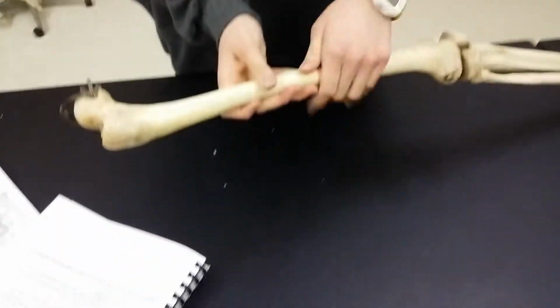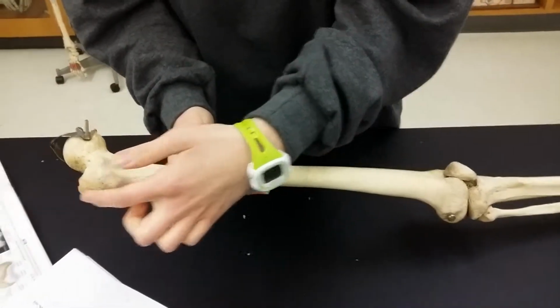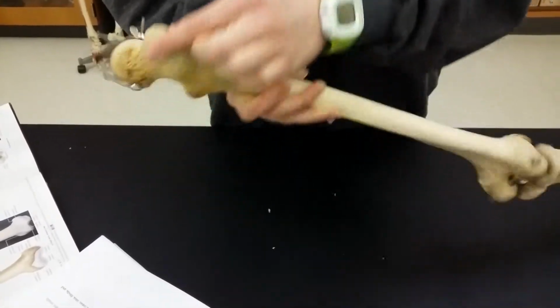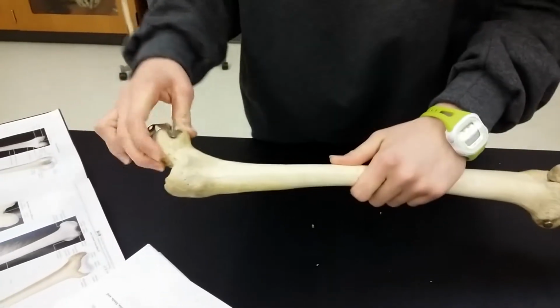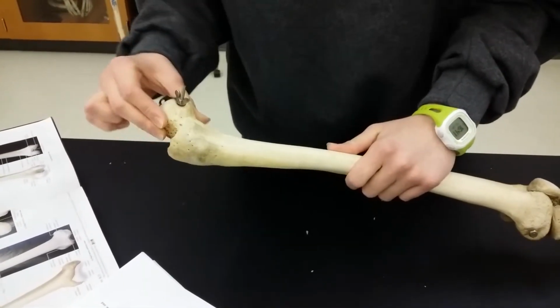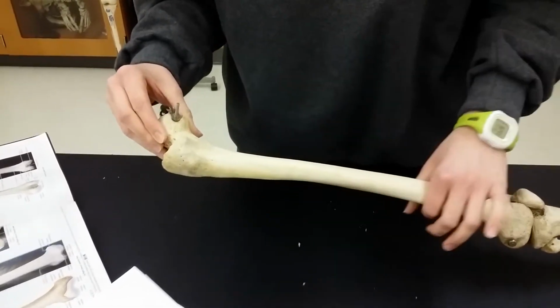Okay, so we have the femur first, and going through the parts of the femur, we have the greater trochanter, which is this whole part right here. You can see it right here. The head of the femur, which is this huge notch right here. The body, which is obviously this long body right here.